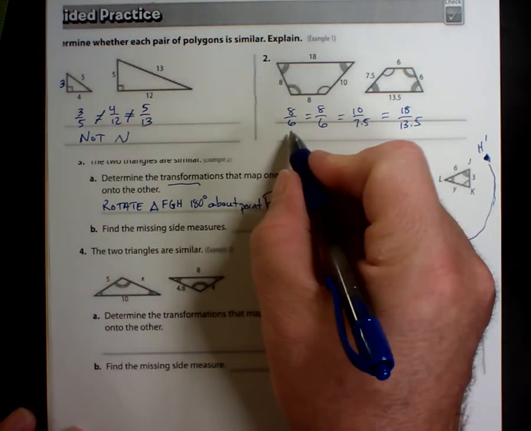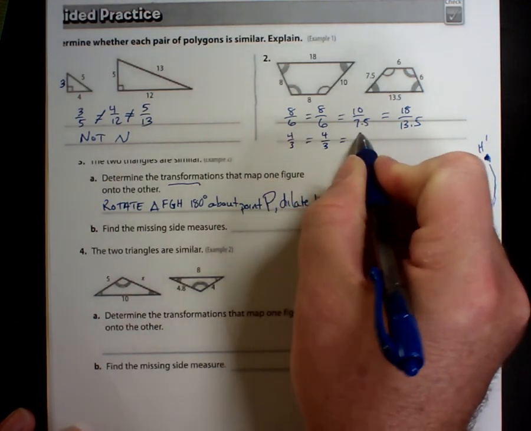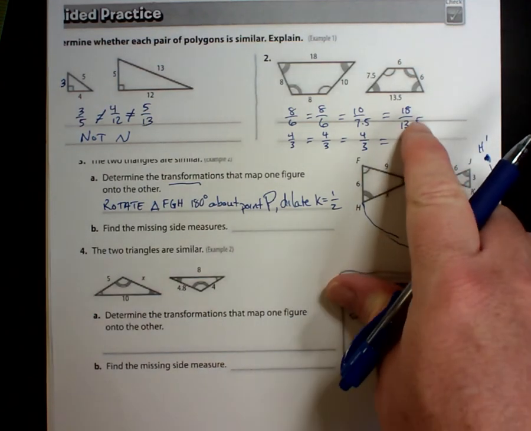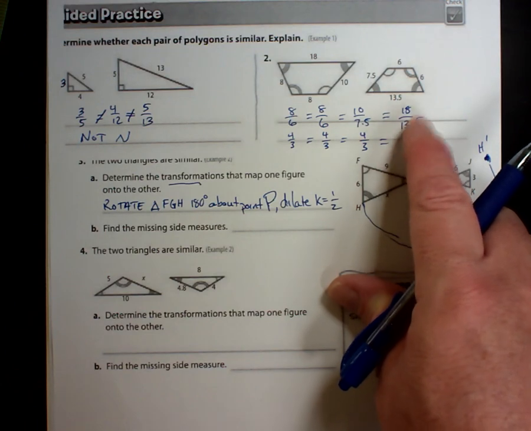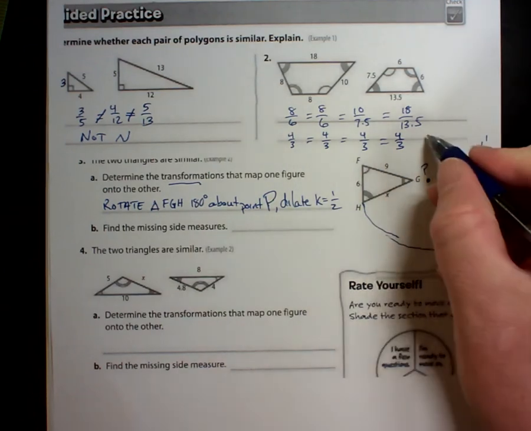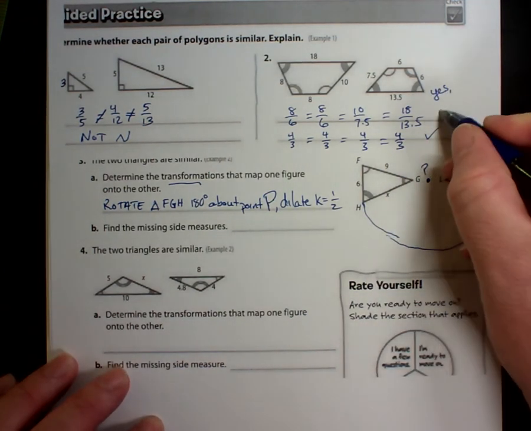These I could do pretty fast. This is 4/3. This is 4/3. This one's 4/3. That math I can't do so fast in my head, but it looks like 4.5 will get me there. So yes, it's 4 to 3. So check. This is yes, similar.